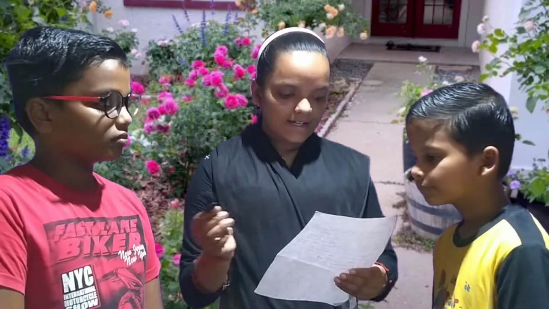That's great. And Ghanshyam, your sentence: गीता के पास खिलौने हैं. Geeta has toys. Geeta does not have toys. Does Geeta have toys? Does Geeta not have toys?